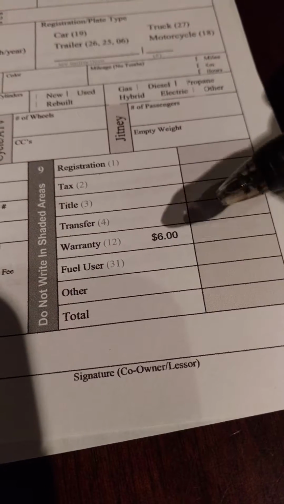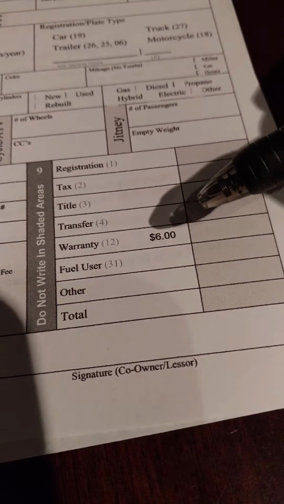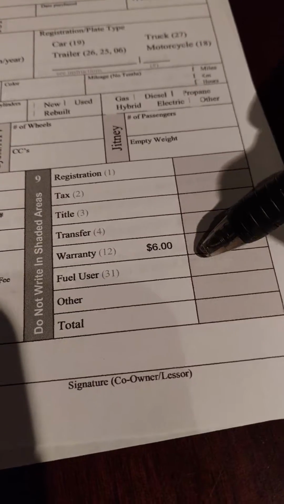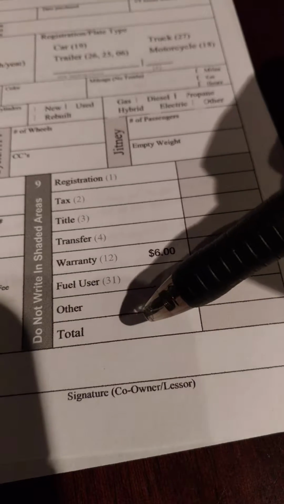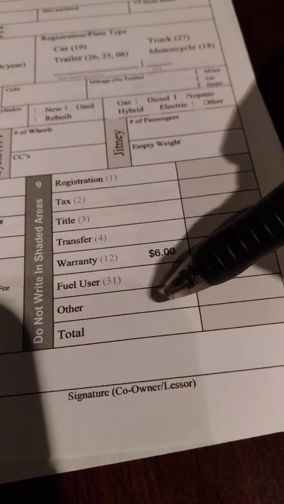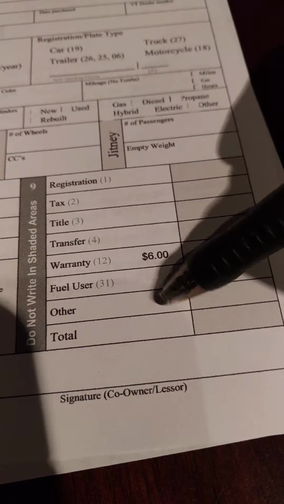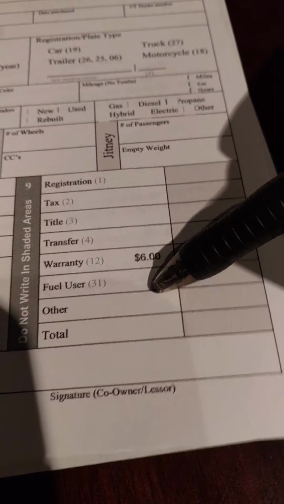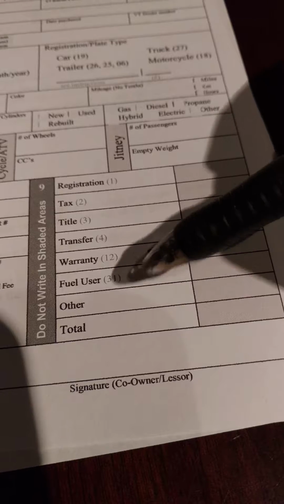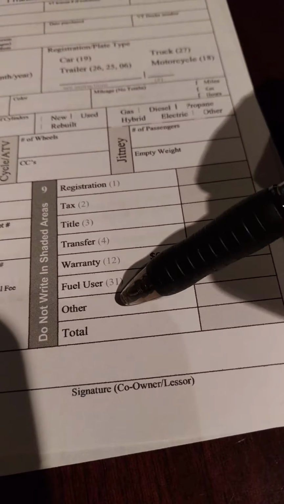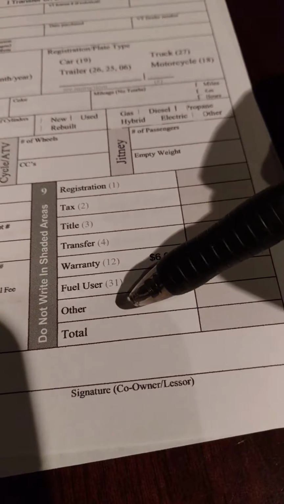Fuel user, leave it blank. Other, leave it blank. And then what you do is you add up the warranty, the tax, and the registration fee, and that's what you put on the total. Now this other part, I used for the vanity plates. I forgot what they cost, I'll look them up in a second, but basically that's where you would put the cost of the vanity plates.